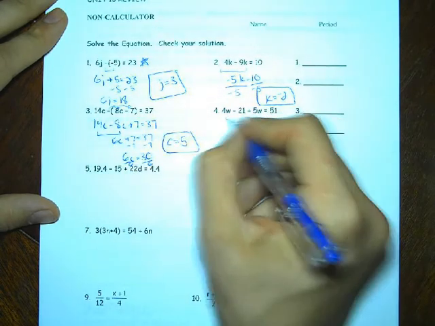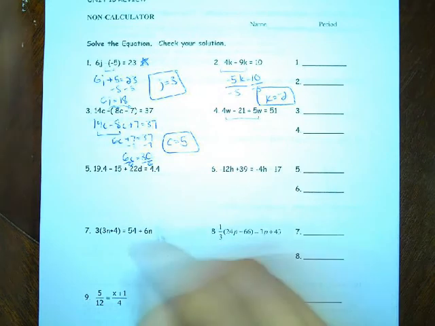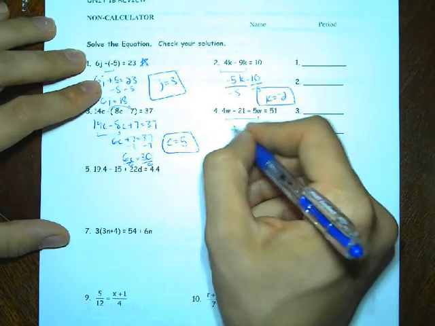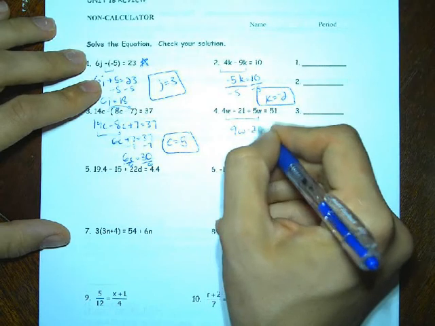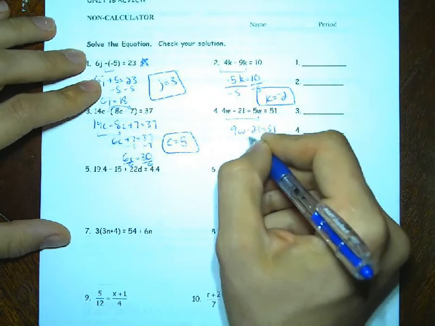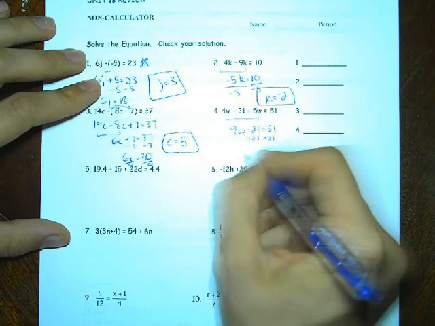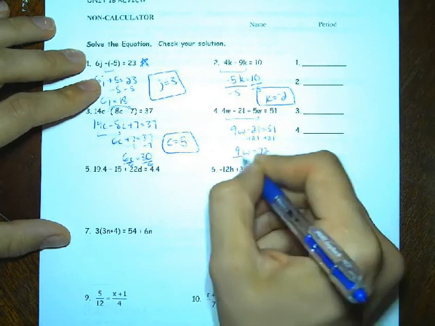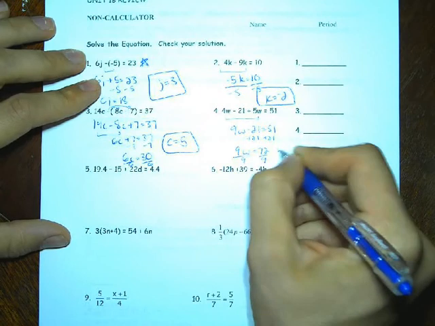On this one, join up the like terms. Notice I'm not moving anything. We're just joining the like terms. So I'm going to get 9w minus 21 is equal to 51. Add the 21 to both sides, and I'll get 9w is equal to 72. Divide the 9 off, and w is equal to 8.